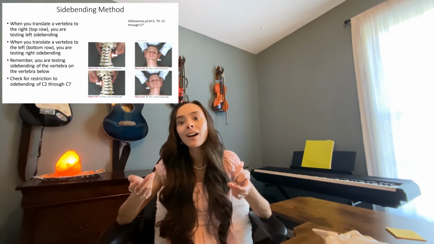There are two different ways to diagnose typical cervicals. You can do it with the side bending, also known as the translation method, or you can do the rotation method. I'm going to show you the translational or side bending method first, and you can figure out which one you like better. Although it is good to know both, because if you're not sure on one, you can double check yourself with the other.